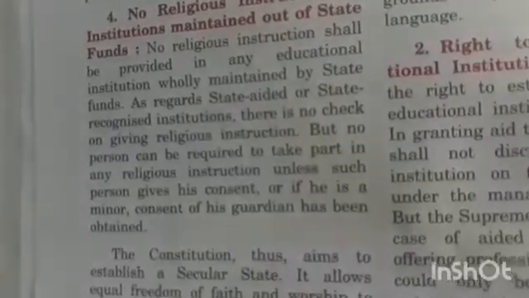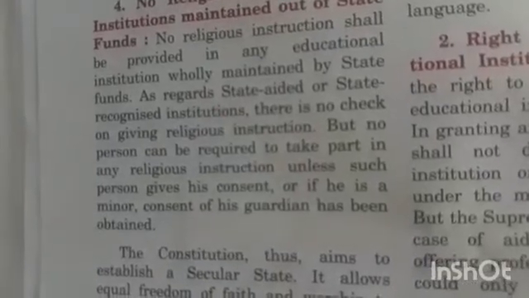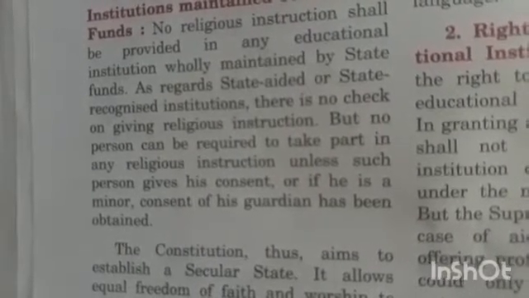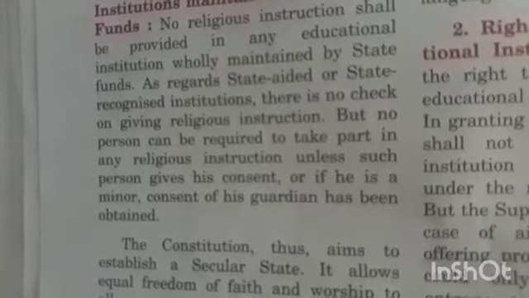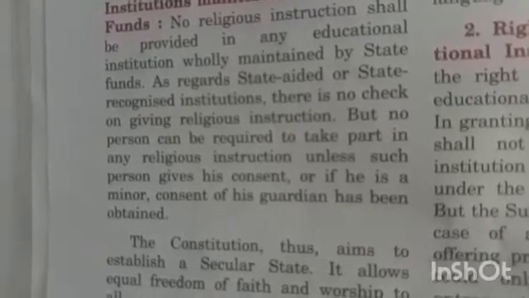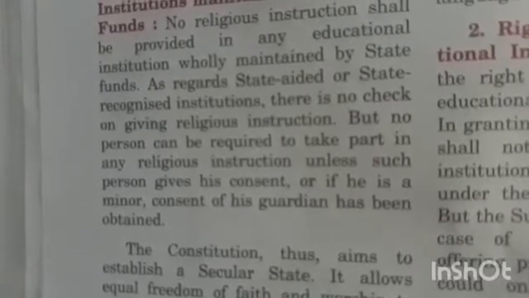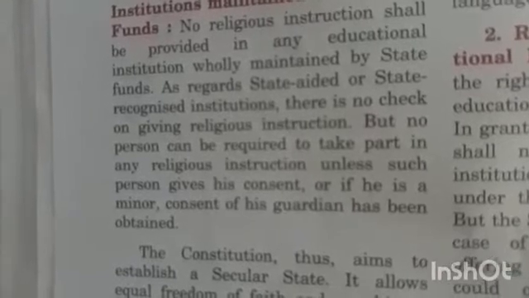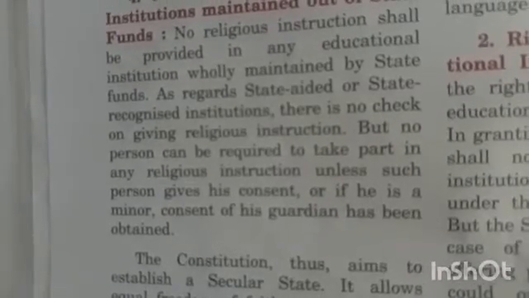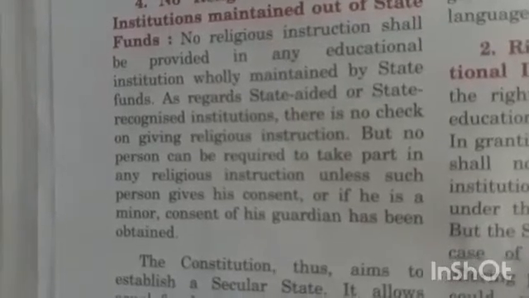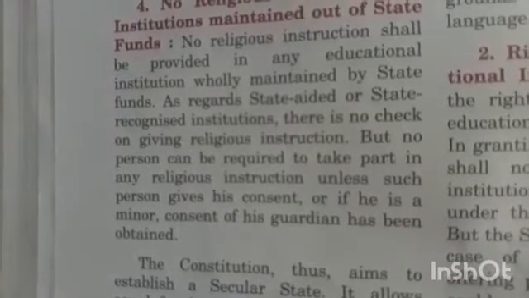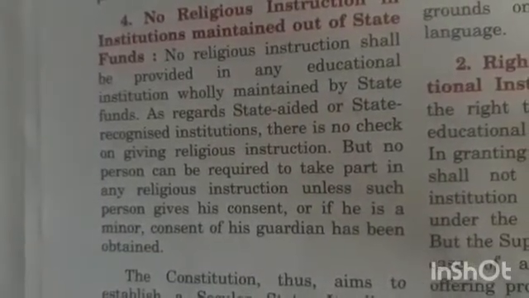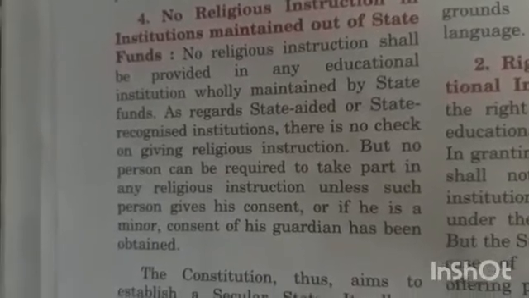There is complete freedom of religion in India, except certain restrictions are there. No religious instruction can be imparted in any educational institution wholly maintained out of state funds, and no person attending any educational institution recognized by the state or receiving aid out of state funds can be compelled to take part in any religious instruction without his or her consent, right?